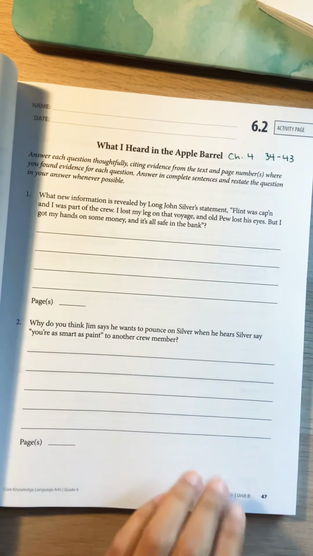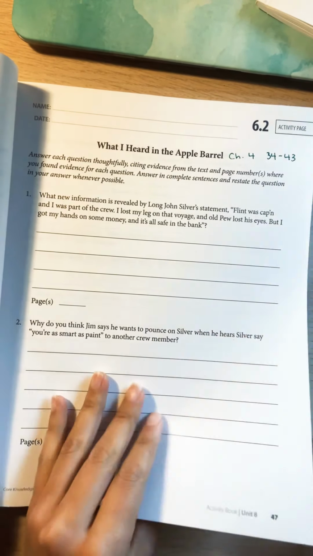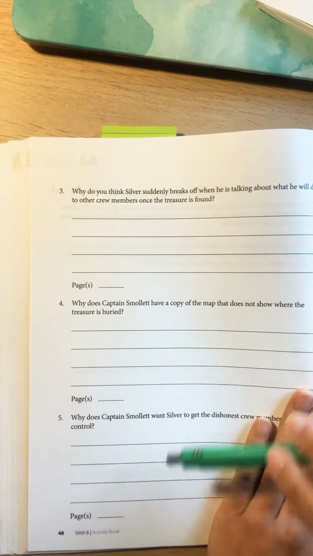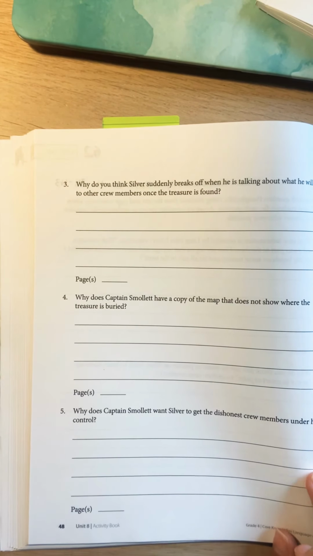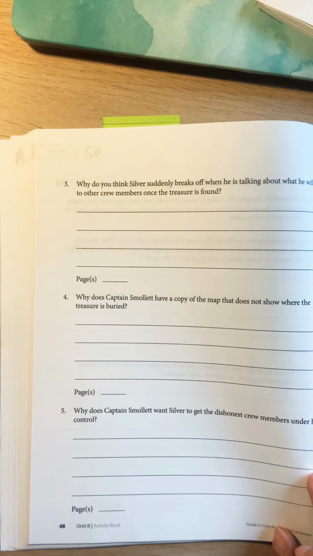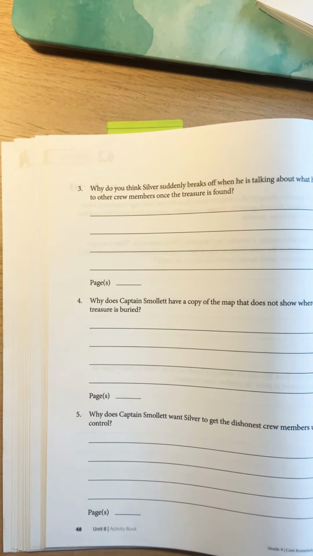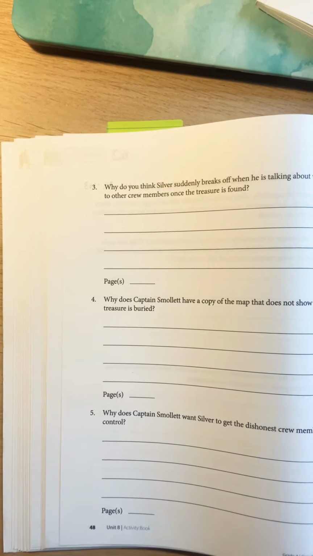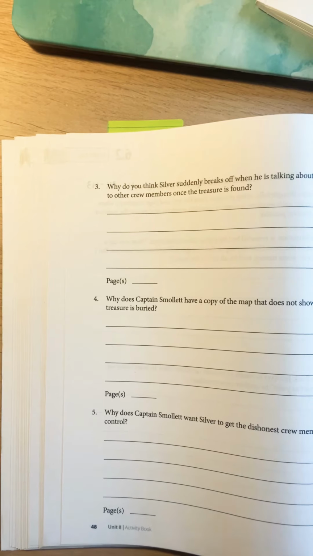Okay, so there's only 5. 1, 2 on this page, and then on the back side are the rest. 3, 4, and 5. Okay, so those ones we're not doing together. Those ones you're doing on your own. I'll check them out once you turn in your workbooks. So you can pause the video right now in the middle and do those now if you'd like to, or you can do them at the end of the video. So make your decision. I'm moving on to the video.